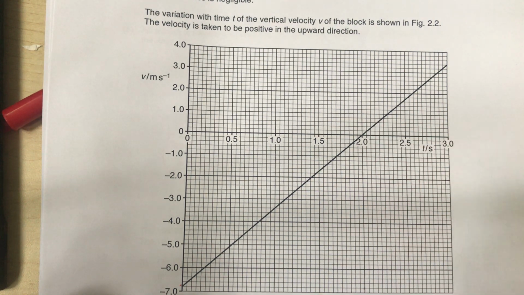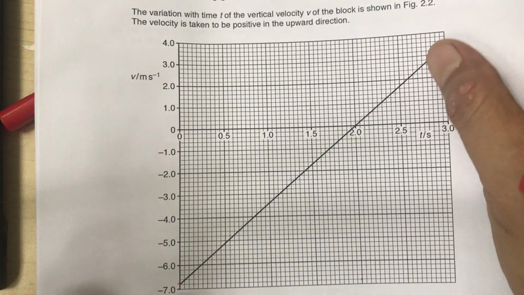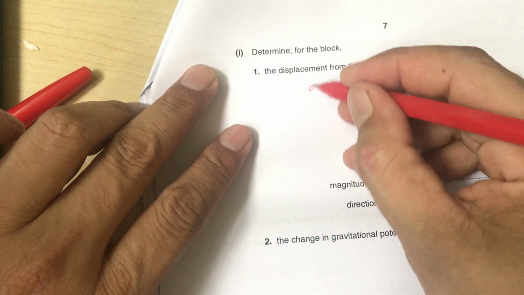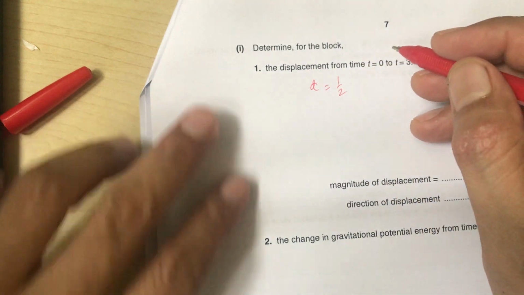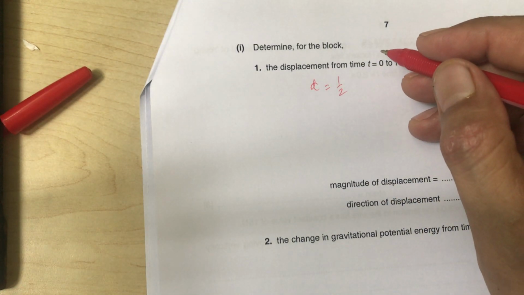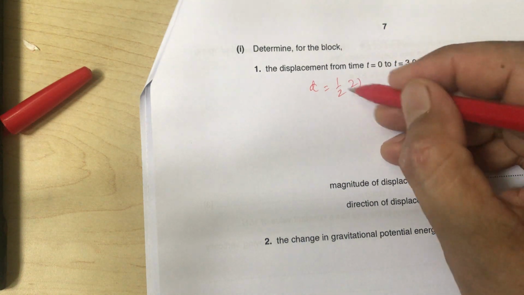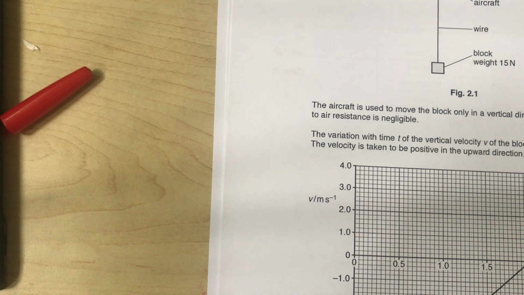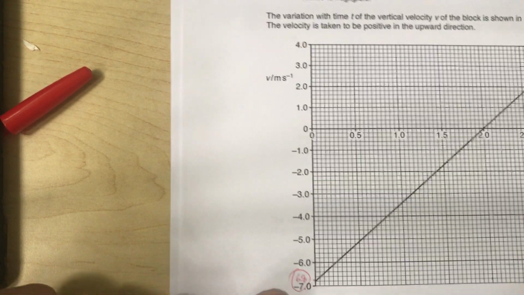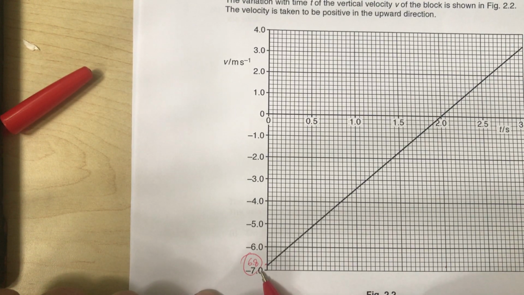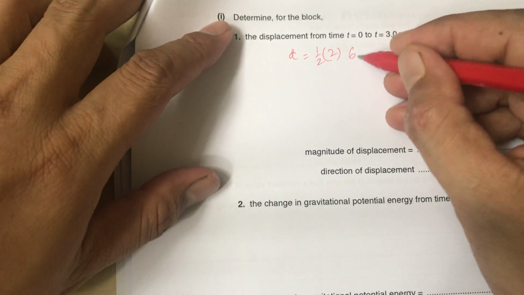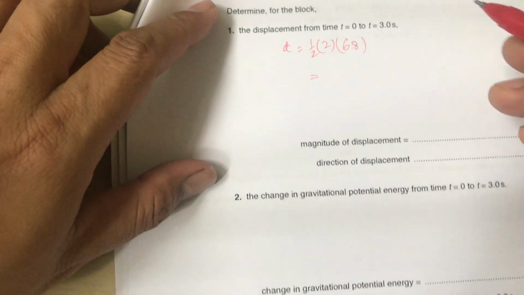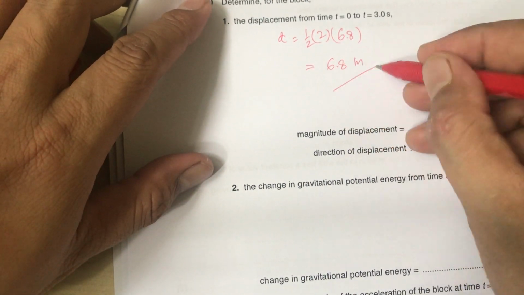This is half of 2 times 6.8, so we get 6.8 m.